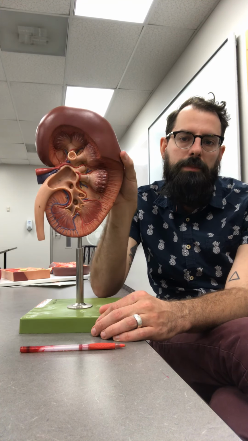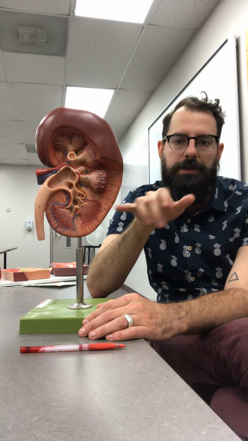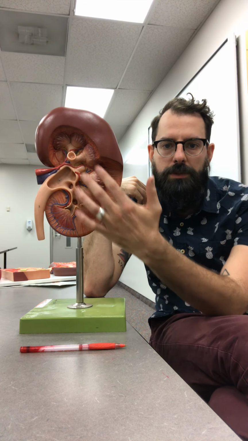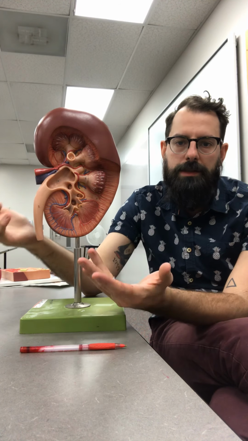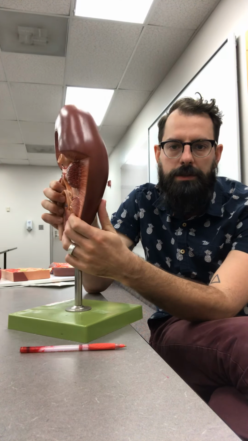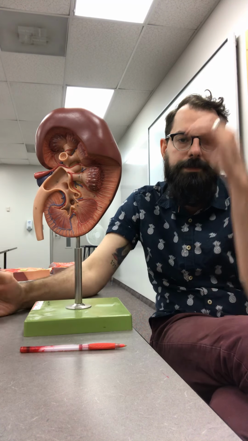On this model of the kidney, grossly, and even on our dissection today, you can appreciate the difference between this outer cortex and the inner medulla. Remember, the inner medulla is arranged in pyramid shapes. And when it's cut in a cross-section like this, it looks like a seashell or a triangle. But this model is nice because it shows you that there's a three-dimensional structure to the renal pyramids, the medulla.